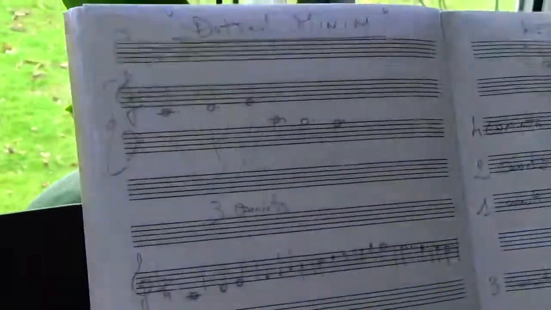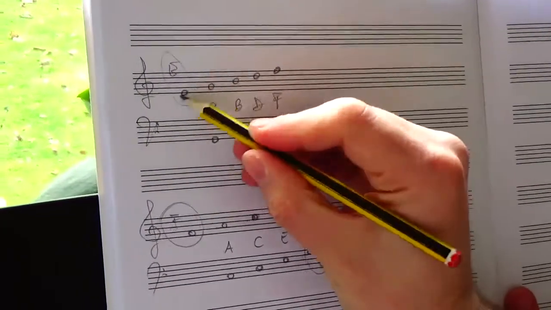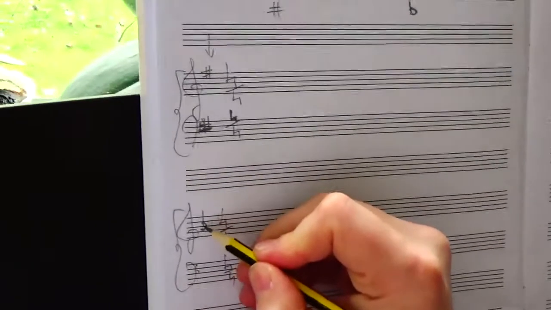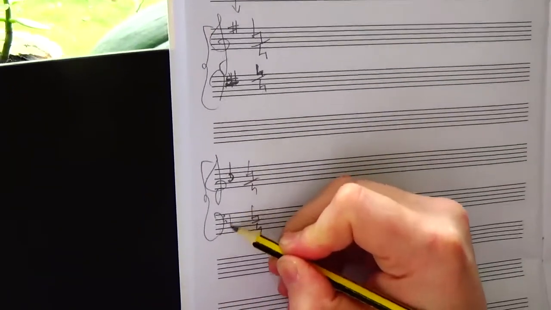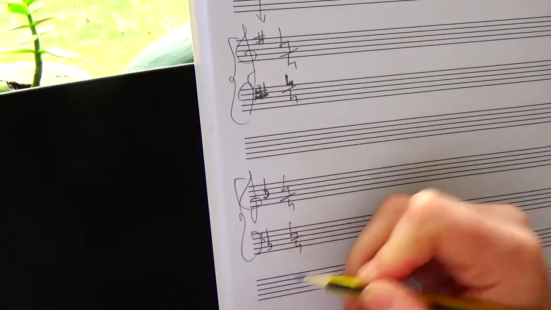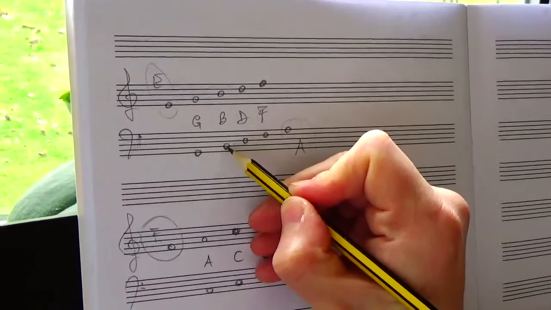Why? Because in treble clef the B is on the third line, E, G, B. And we like to place it here. And you have to do the same in the bass clef. In the bass clef you will place it here on the second line. Let's double check. Indeed, in the bass clef it is exactly here.